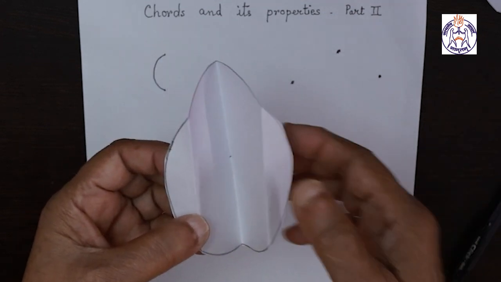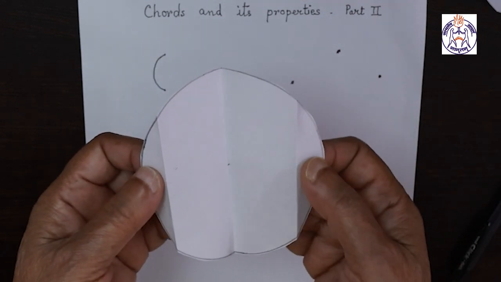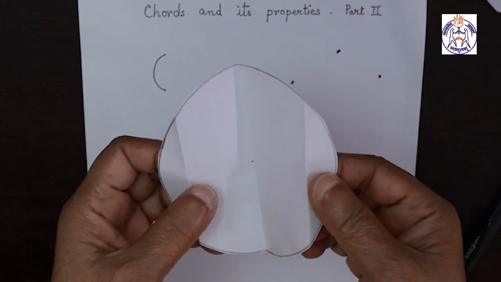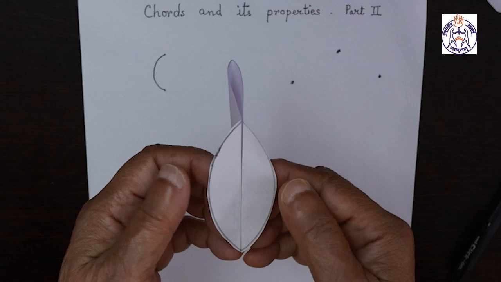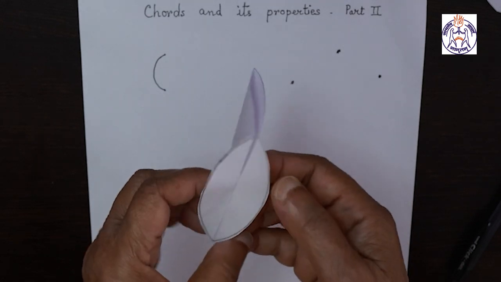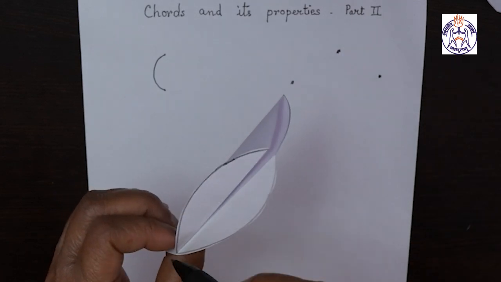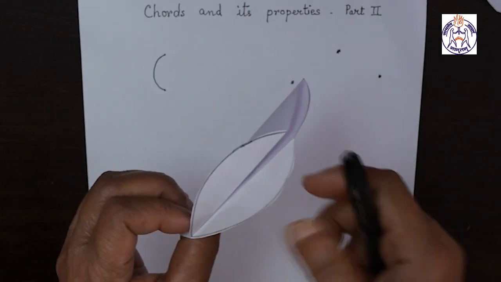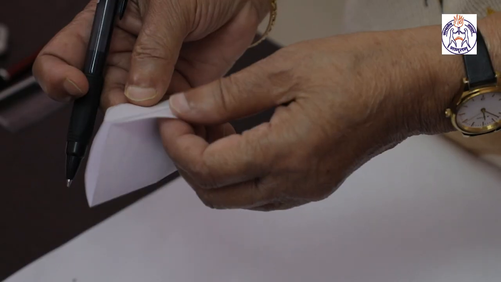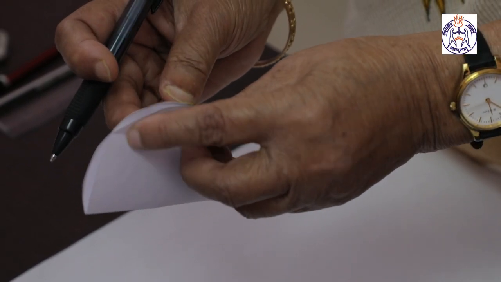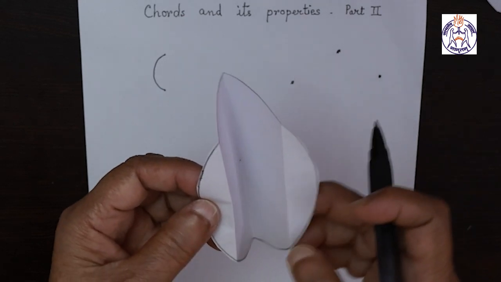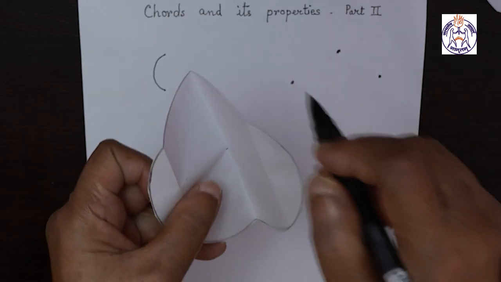So this is one property. Equal chords are at equal distance. Another is diameter is the longest chord. Thirdly, from this simple activity we can see that equal chords have corresponding equal minor arc as well as major arc. So not only minor arc, the minor segment will also be equal. So that is another property, equal length of minor arc and equal length of major arc.